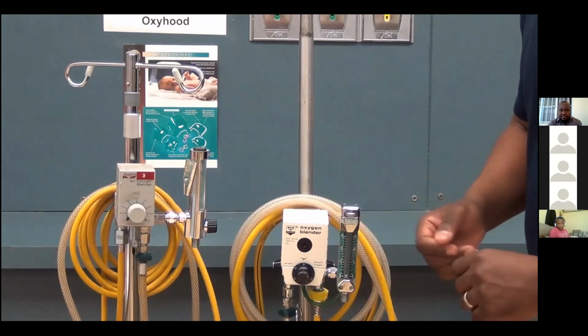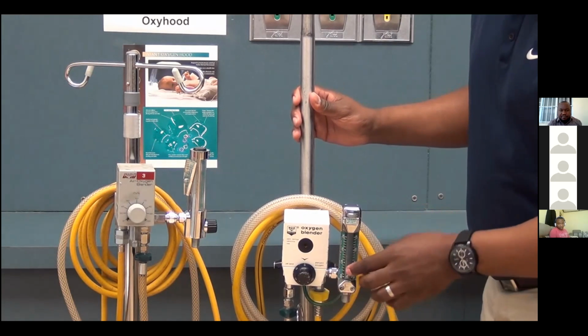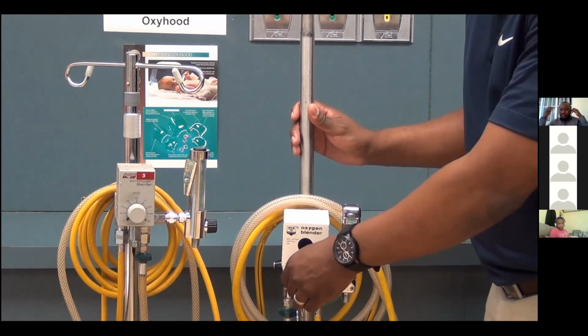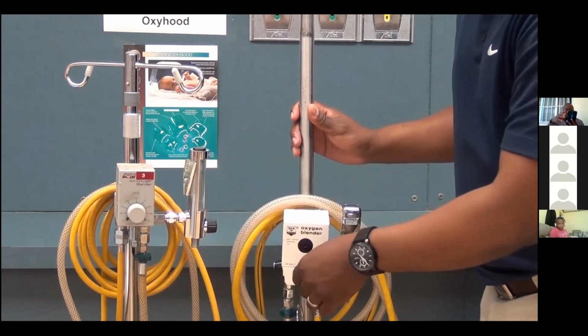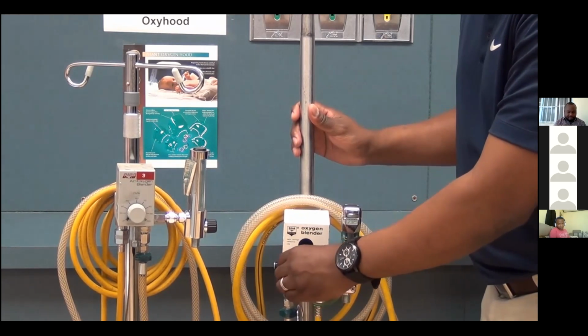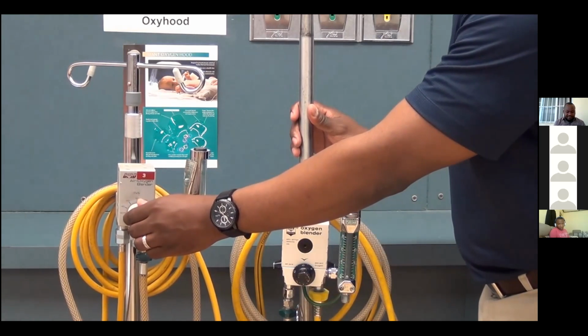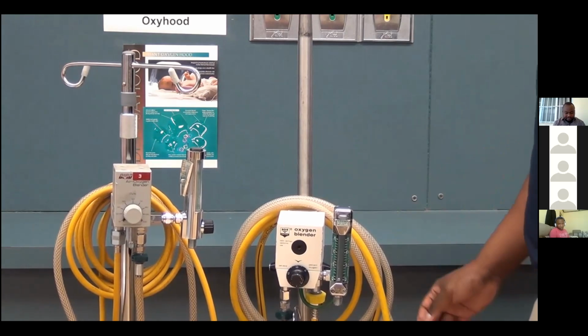The way that these blenders work, we have a flow meter that's attached, which we will give our liter flow, but to control the FiO2, we will actually adjust the dial. The dial on both of these blenders goes from 21% all the way to 100% with various stopping points in between. So that is how we're able to give a direct FiO2.